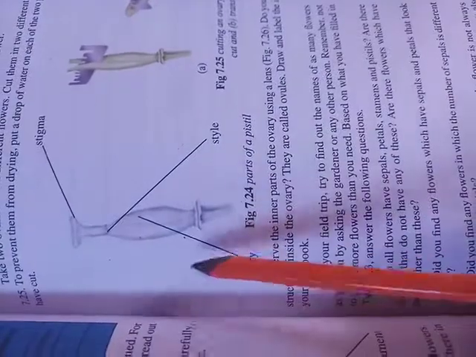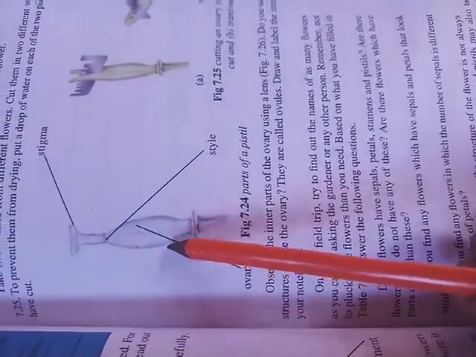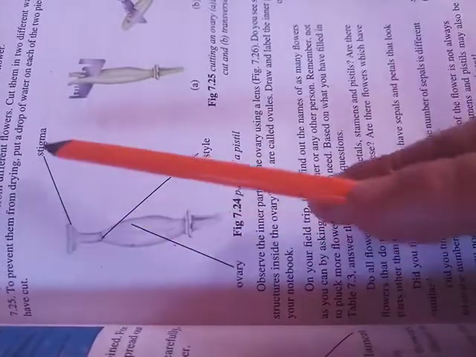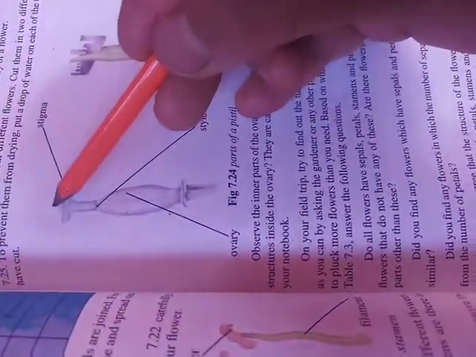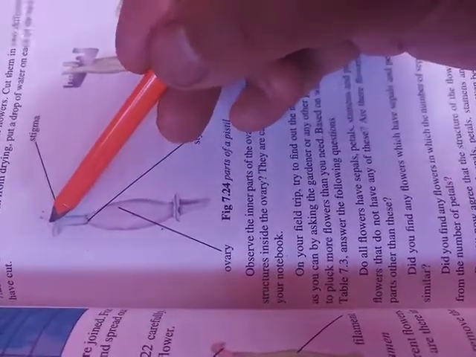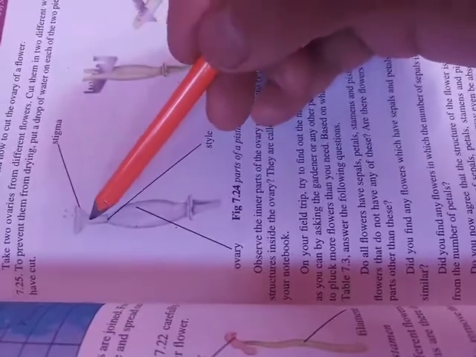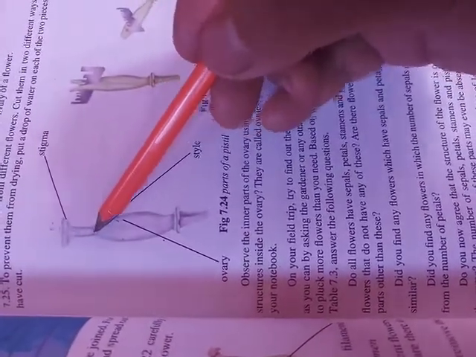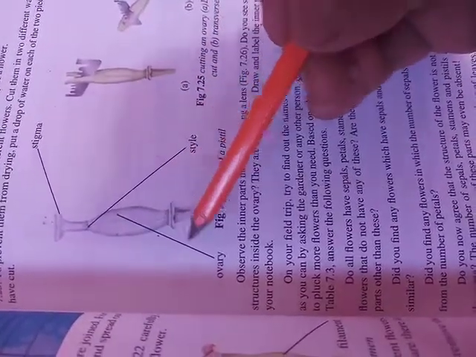So far as we see the parts of the pistil, this pistil is the female part of the flower. The top part is called the stigma. This stigma is meant to receive the male pollen grains. When these pollen grains are put on the stigma, it brings them down into the ovary.